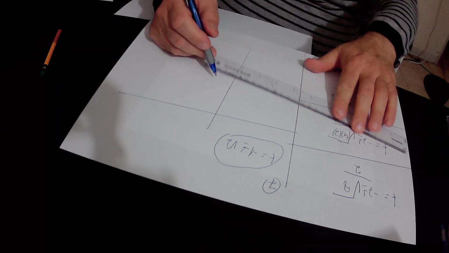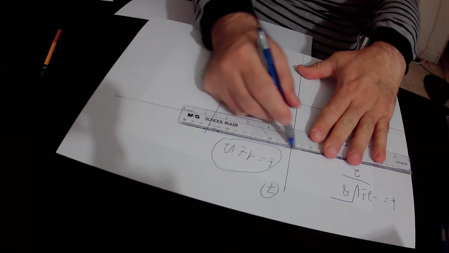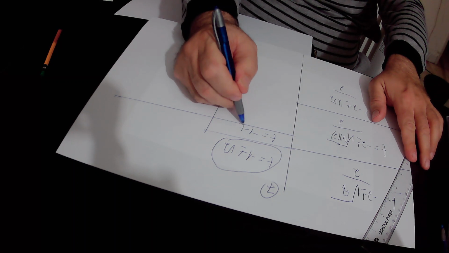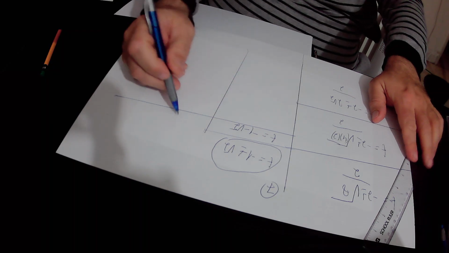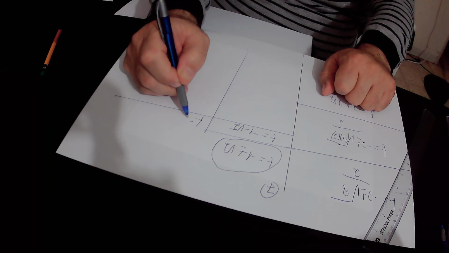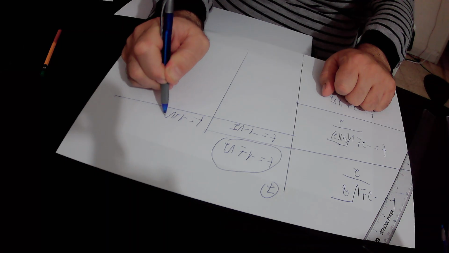The first solution for t is that t equals minus 1 minus square root of 2, and the second solution that is possible for t is that t equals minus 1 plus square root of 2.